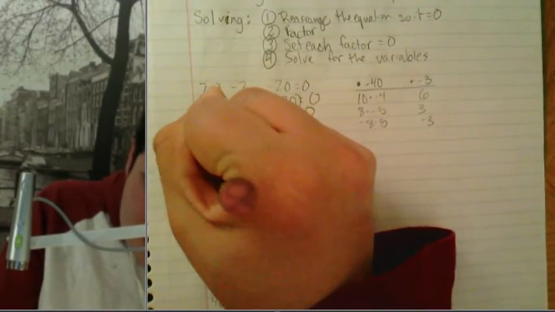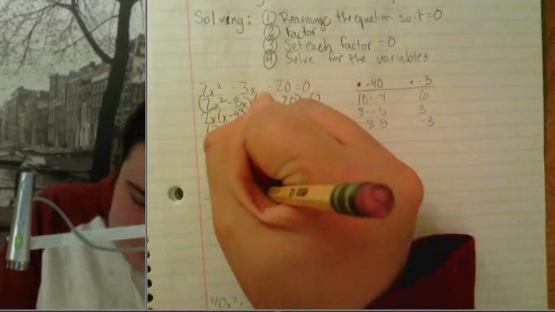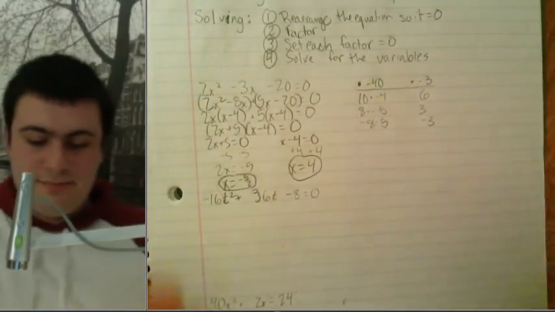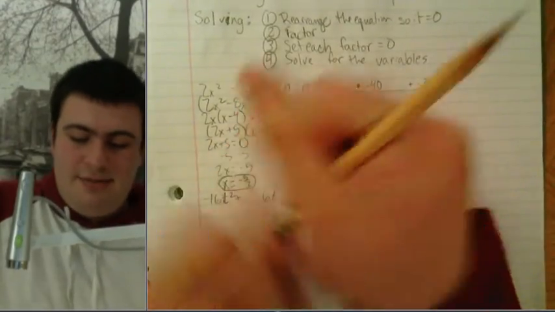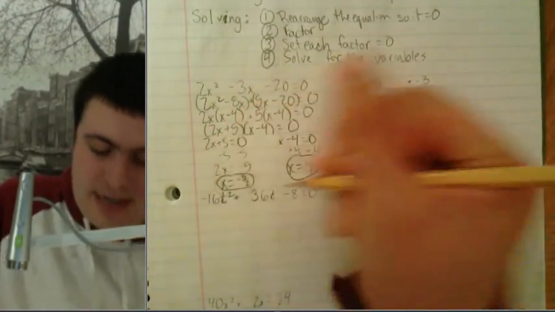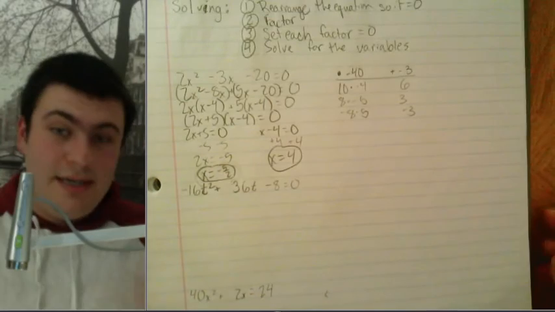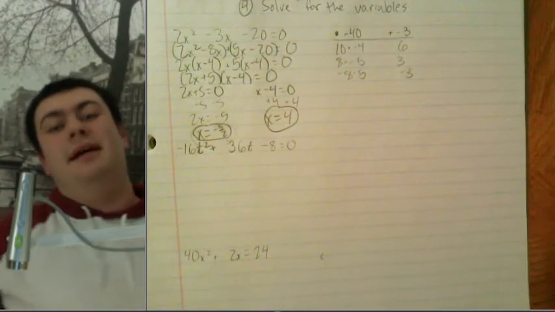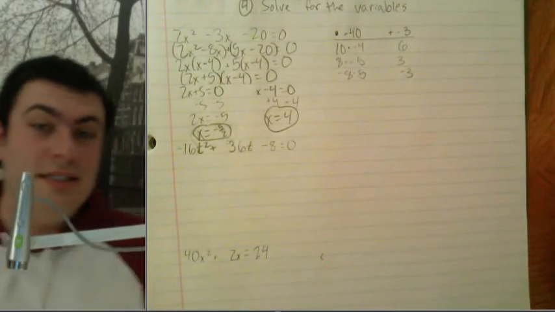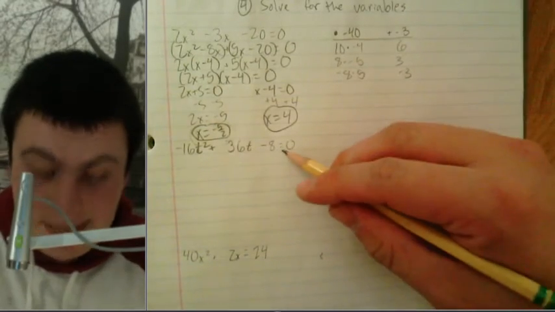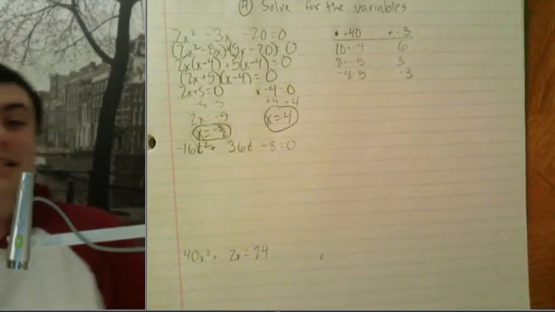I'm going to rewrite this so that my circle doesn't take out the problem beneath it. So, looking at our next example, we have negative 16t squared plus 36t minus 8 equals 0. Step 1, does the equation equal 0? I believe I just said equals 0. There we go. Step 2, factor.